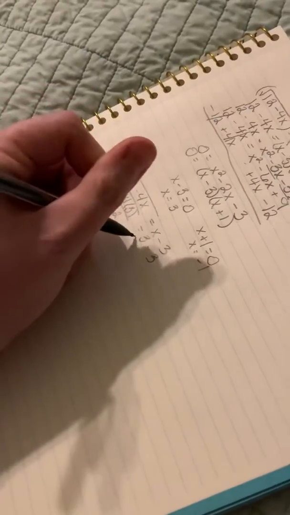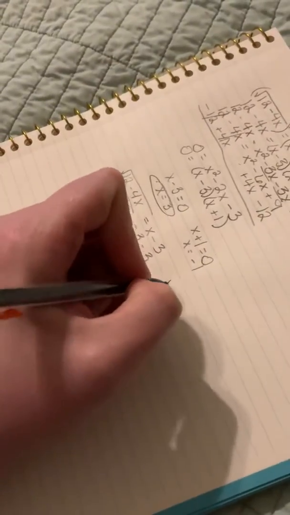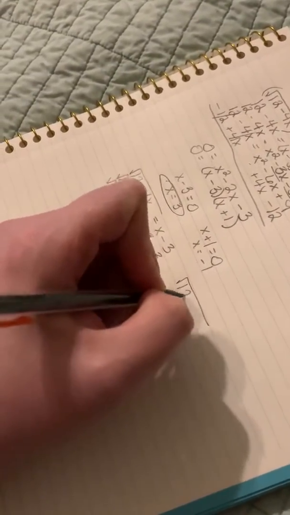So I'm going to take the 3 and plug it back into the original equation. So replace x with it. So we have 12 minus 12, which is the square root of 0 or just 0. And of course over here that's also equal to 0. So 3 works, good.